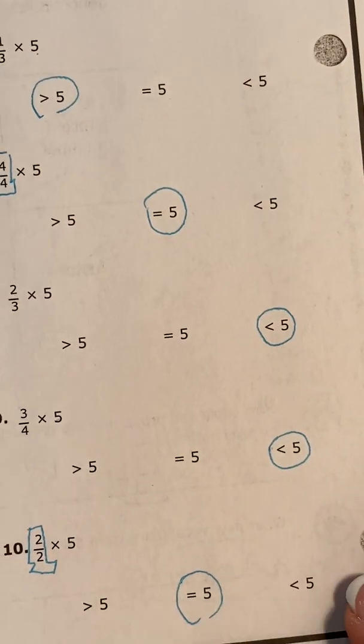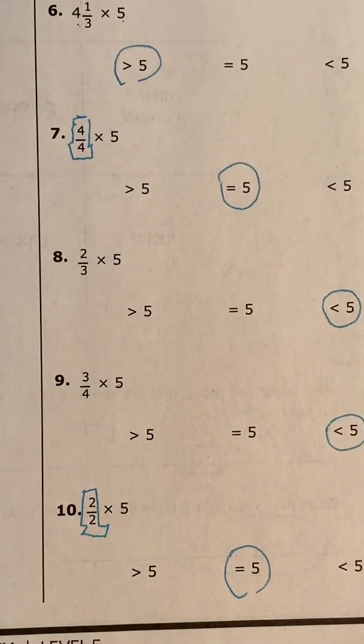I don't think he's got to see all those, but there we go. All right.